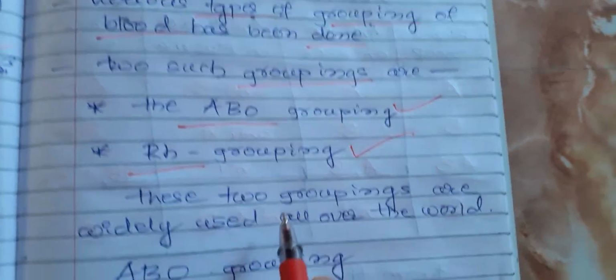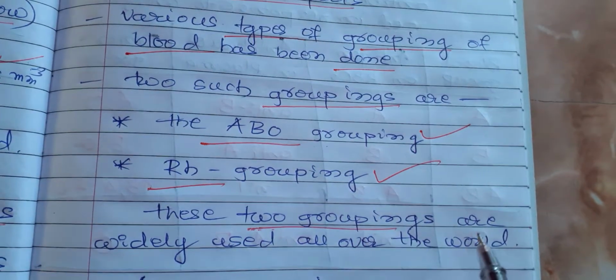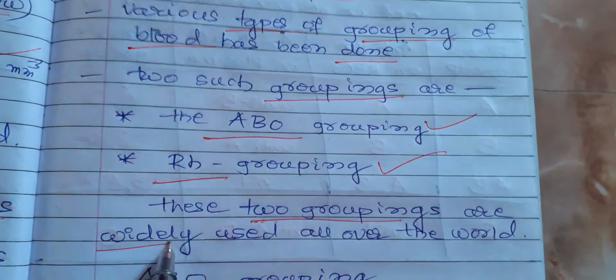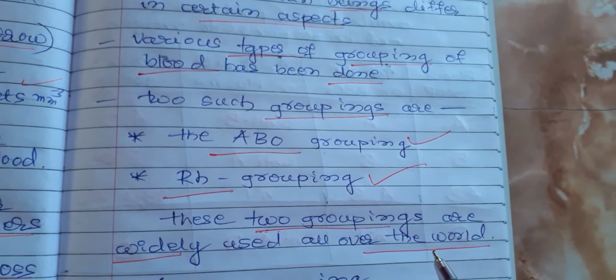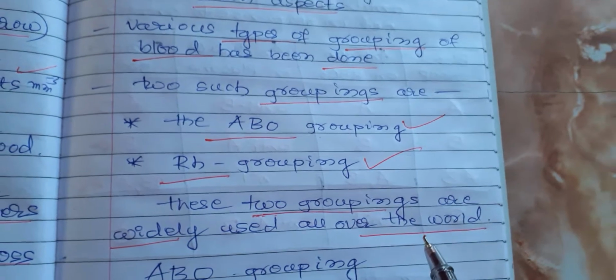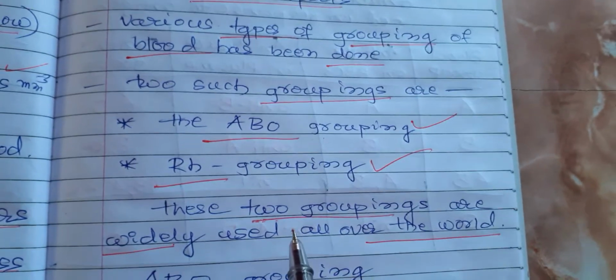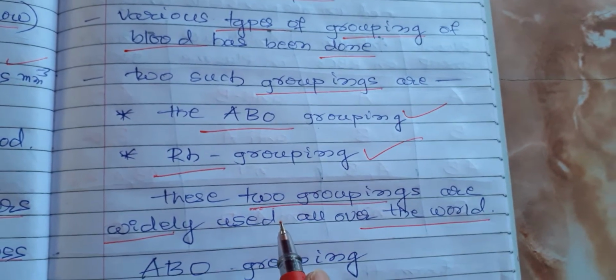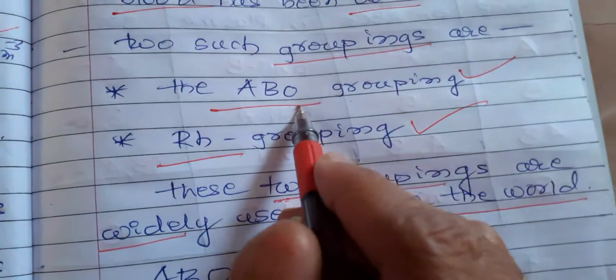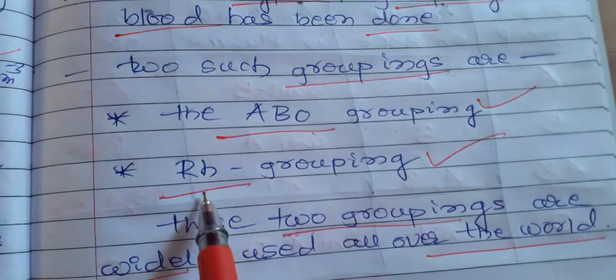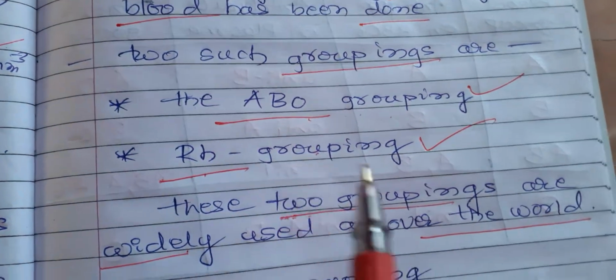These two groupings are widely accepted all over the world. So blood is grouped, and there are two types of blood groupings: one is ABO grouping and another one is RH grouping.